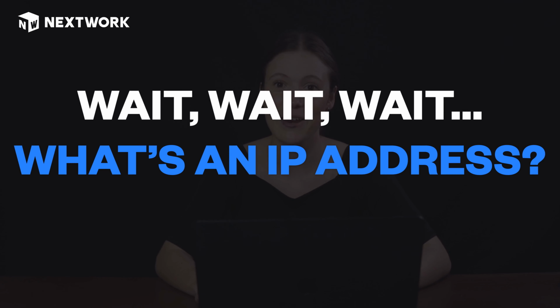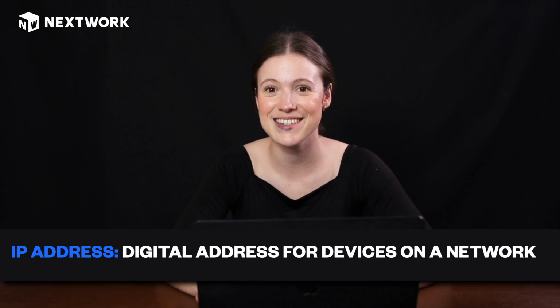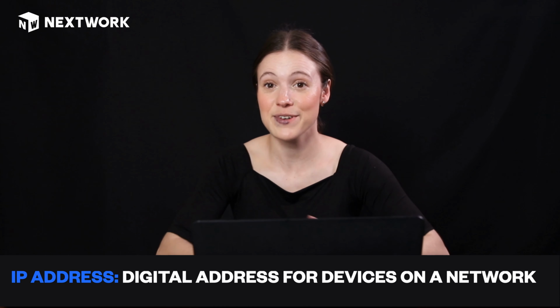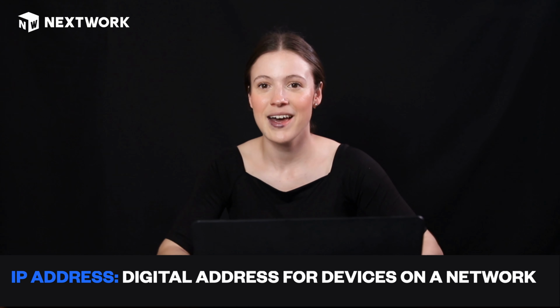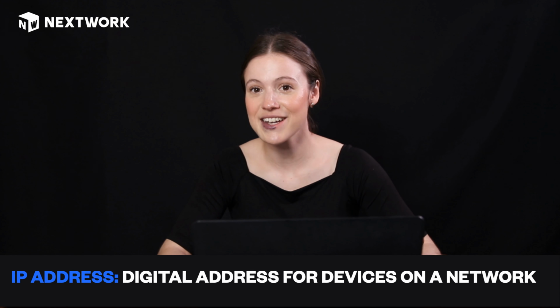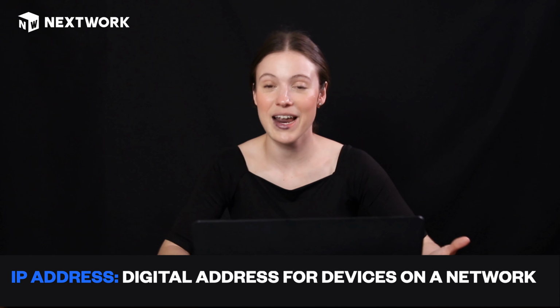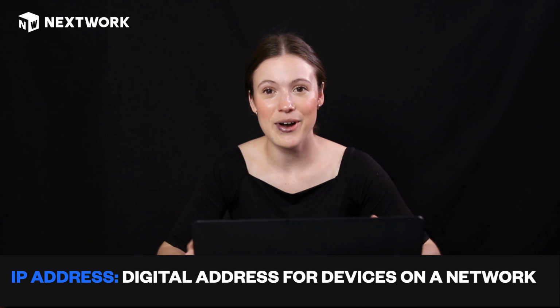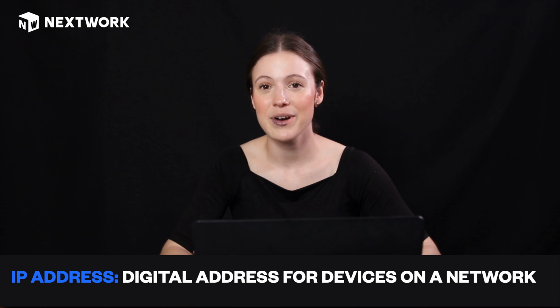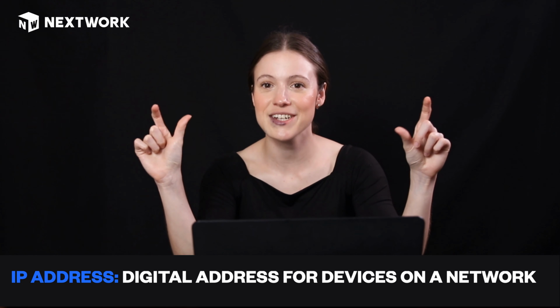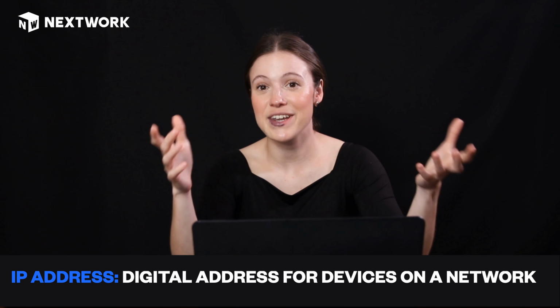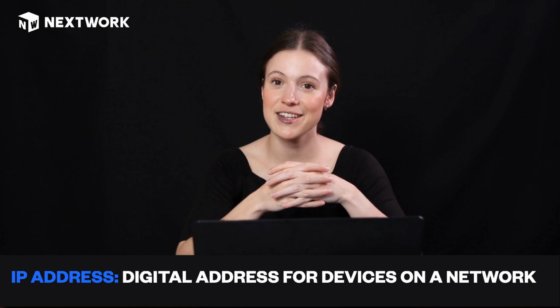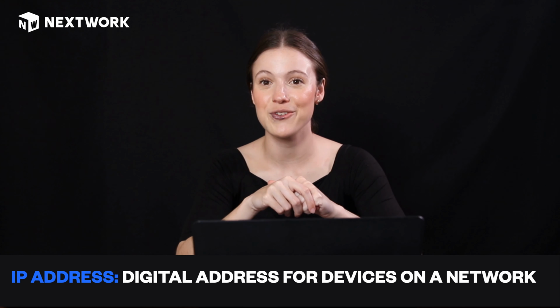Also on here is IP addresses, so we need to understand what is an IP address. An IP address is like a physical address for your home, like 123 Awesome Street, except that it's for your laptop or your computer. Instead of having a street name and a number, an IP address is just a long string of digits that makes up a unique code or a unique address for all the different devices that are on your network.